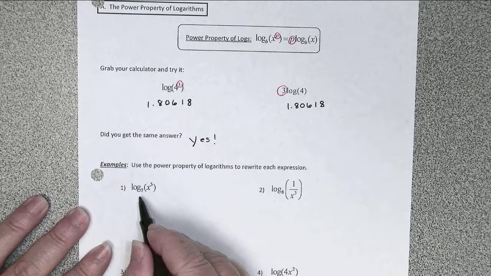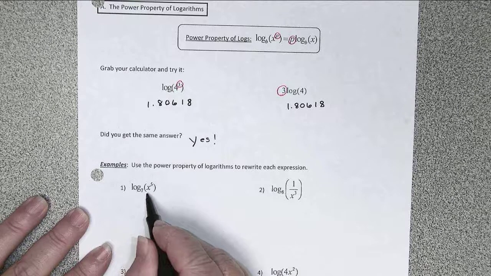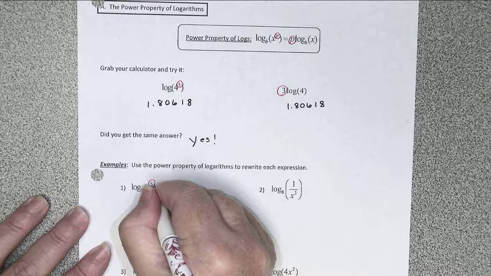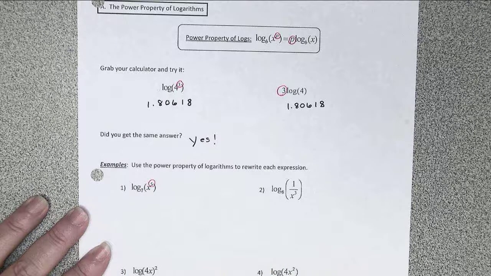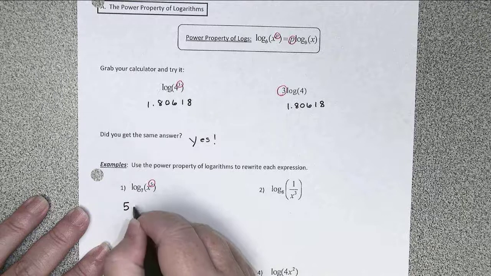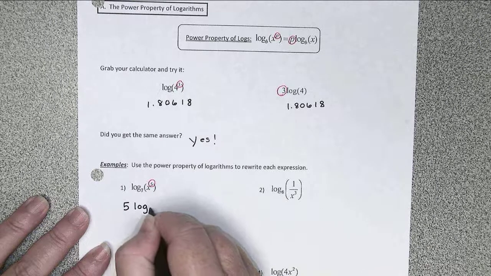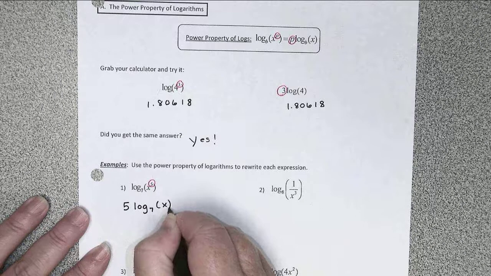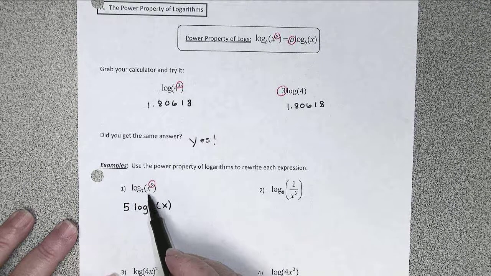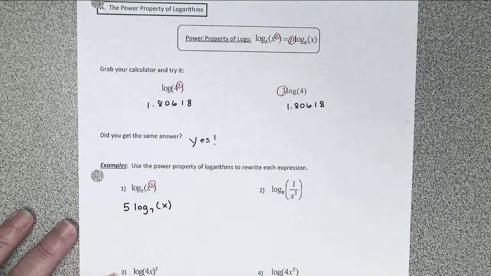Number 1, the log base 7 of x to the 5th. I'm going to use the power property, and I'm going to take that 5 and bring that down as a multiplier. 5 times the log base 7 of x. Now, in order to use this property, we must have this exact form. It must be something raised to a power.